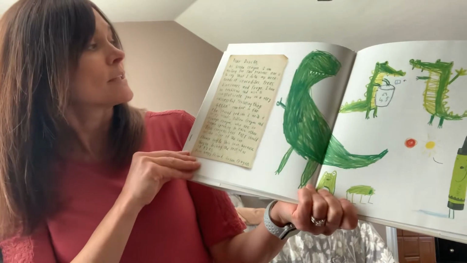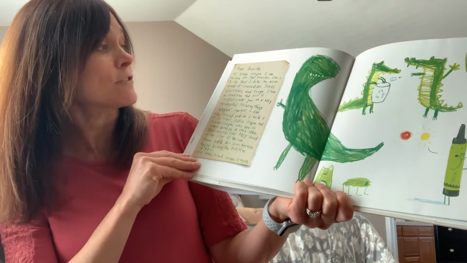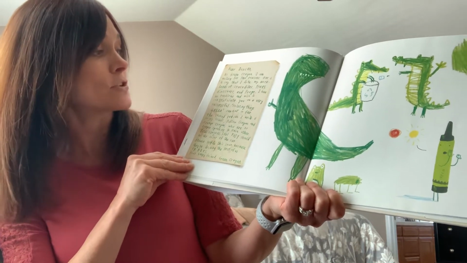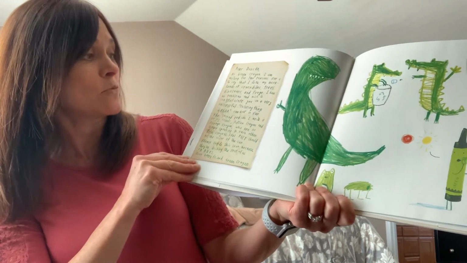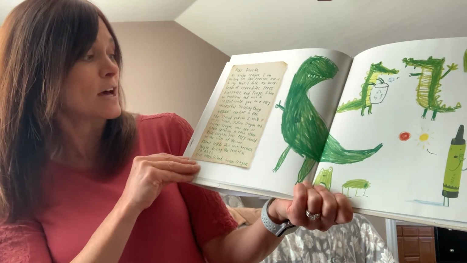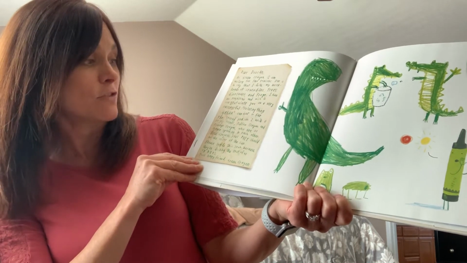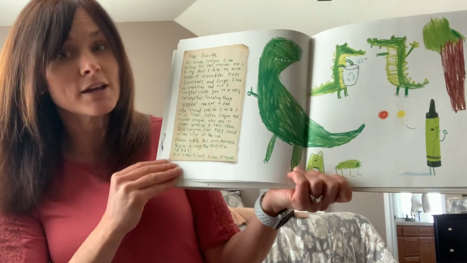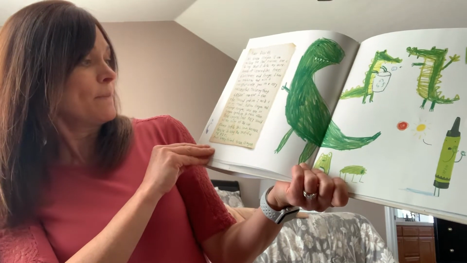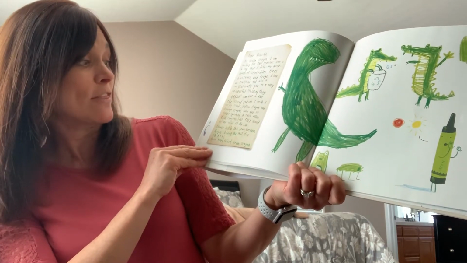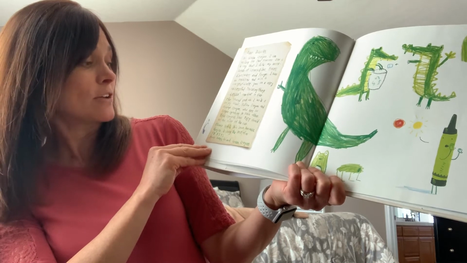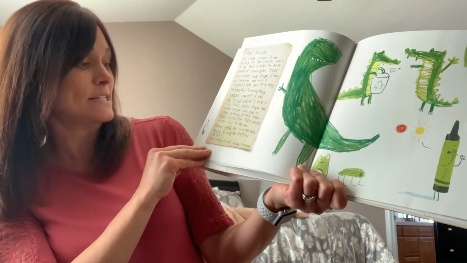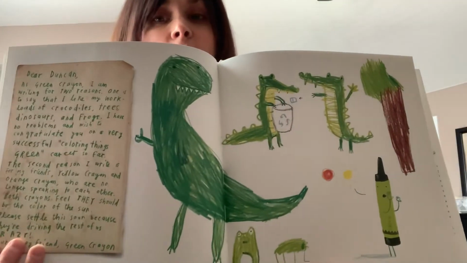Dear Duncan, as Green Crayon, I am writing for two reasons. One, to say I like my work: loads of crocodiles, trees, dinosaurs, and frogs. I have no problems and wish to congratulate you on a very successful coloring-things-green career so far. The second reason I'm writing is for my friends Yellow Crayon and Orange Crayon, both of whom are not speaking to each other. Both crayons feel that they should be the color of the sun. Please settle this soon because they're driving the rest of us crazy. Your happy friend, Green Crayon.